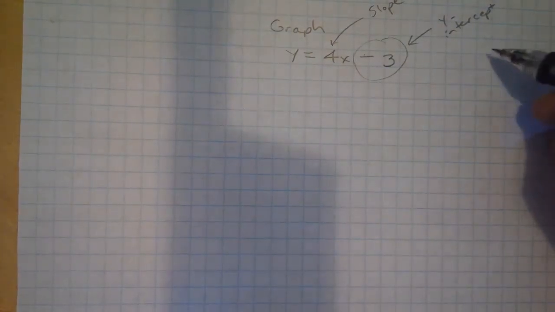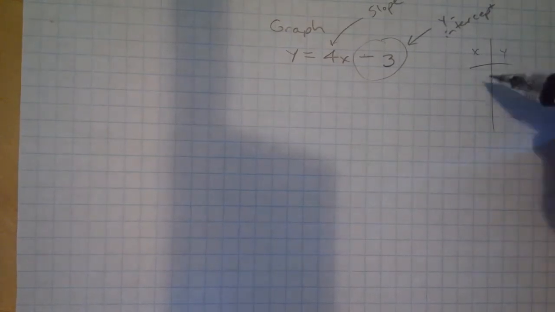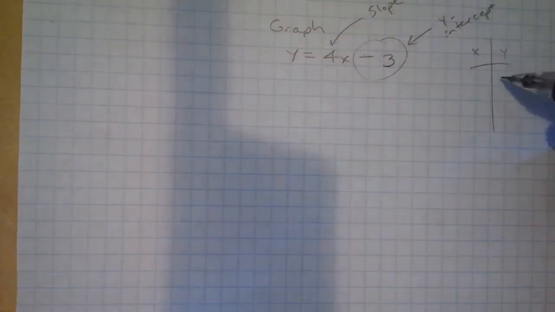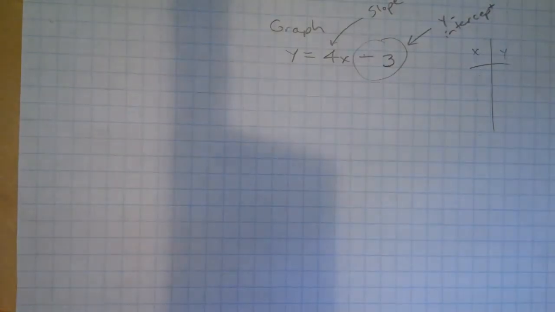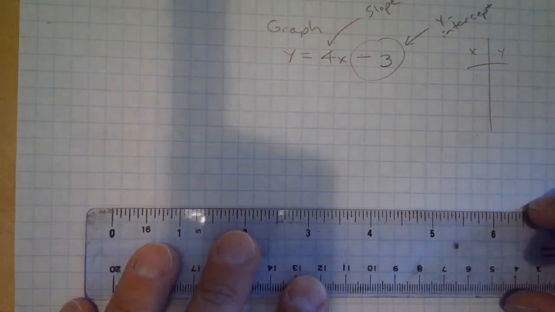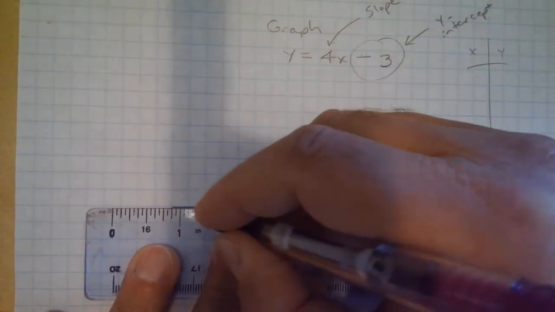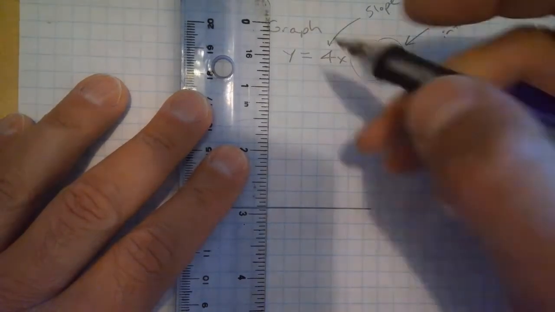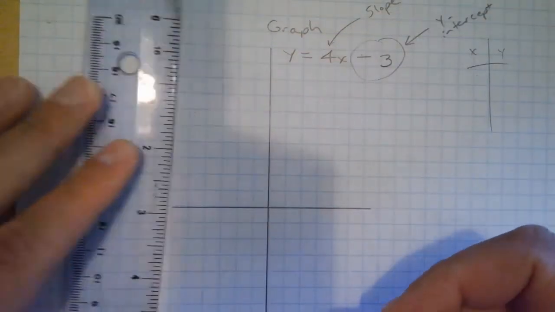Before, you would have to make a table where you put x and y, then you make up some numbers for x, you use the equation to calculate y, then you connect the points. Remember all that? Well, we don't need to do that anymore because now that we understand the slope and the y-intercept, we can draw the graph of this equation without making a table.